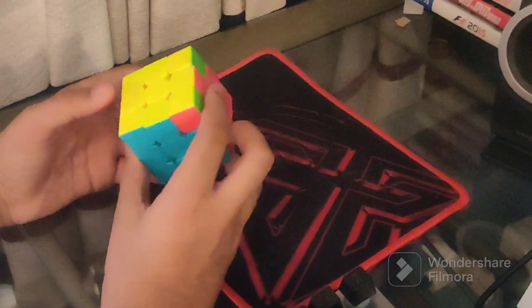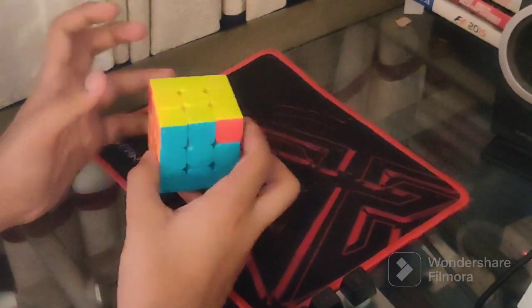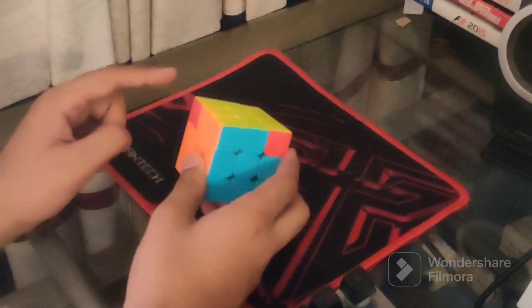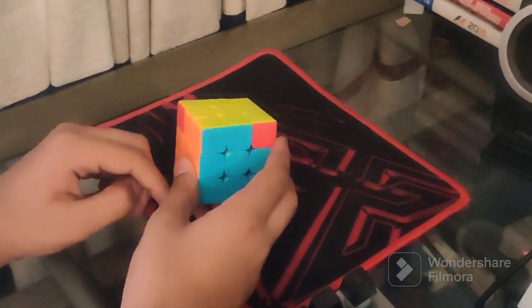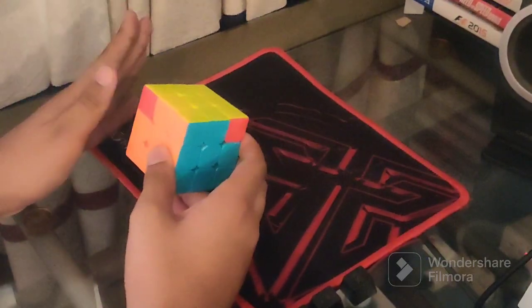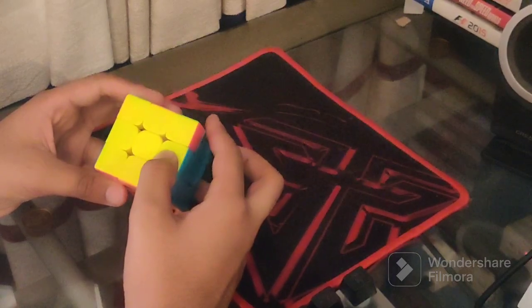Okay, so the final step now is to solve the corners. How you do this is, if no corners are solved, then you do this algorithm anywhere. If one corner is solved, then you hold that corner on your front right, and if all the corners are in the right place, then you can skip this step.